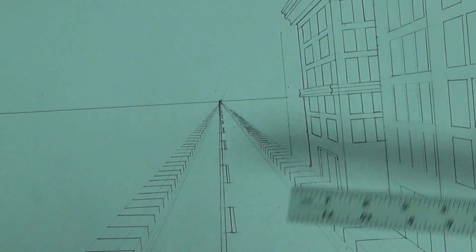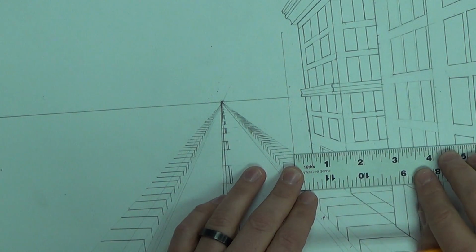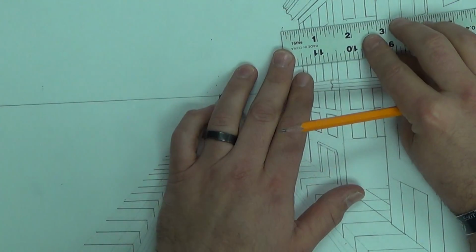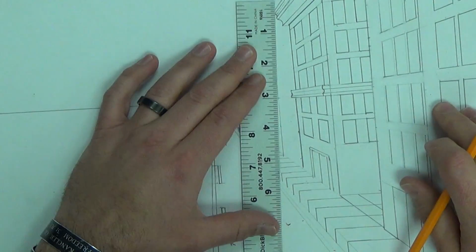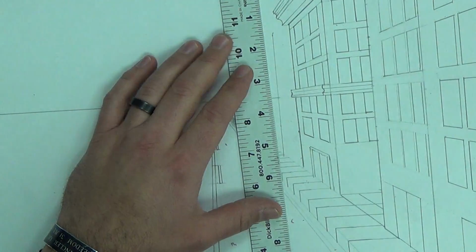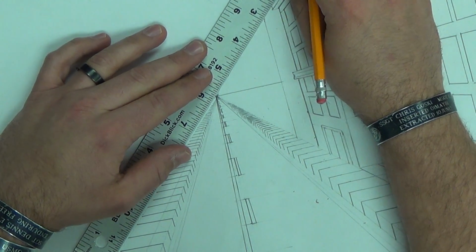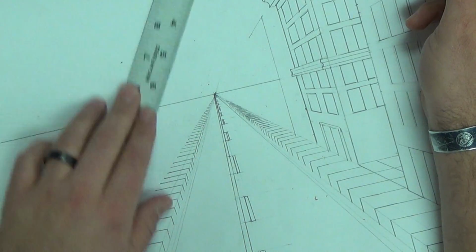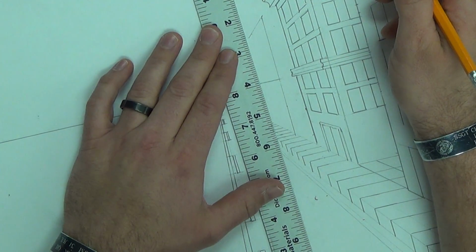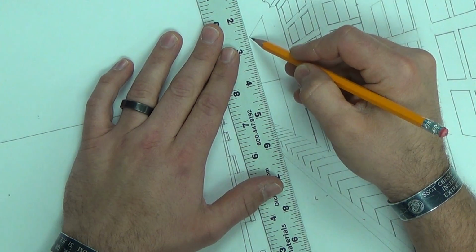All right, so what I've done is I've measured 1/2 inch from down here at the bottom and put a mark. Measured out here, 1/2 inch, put a mark. And all I did is I simply connected this. Now what I'm gonna do is I'm gonna connect a light line down like this. And then I'm just gonna draw a vertical line connecting this down to the sidewalk.